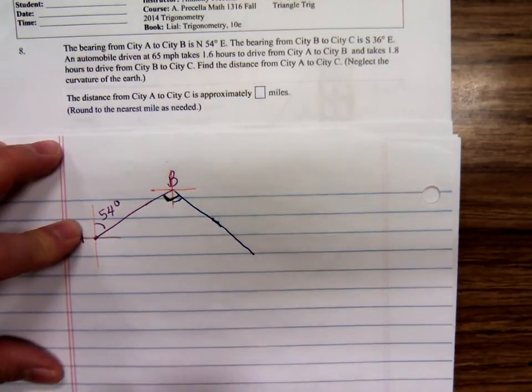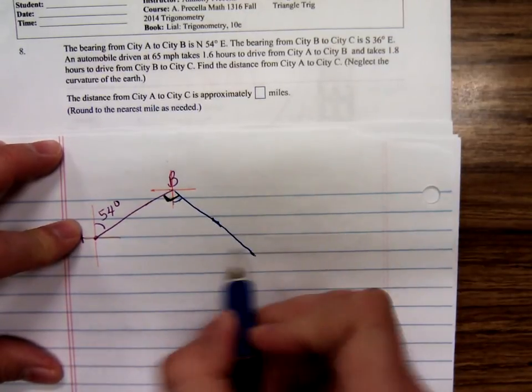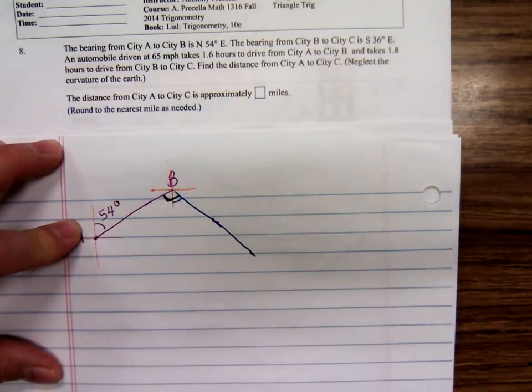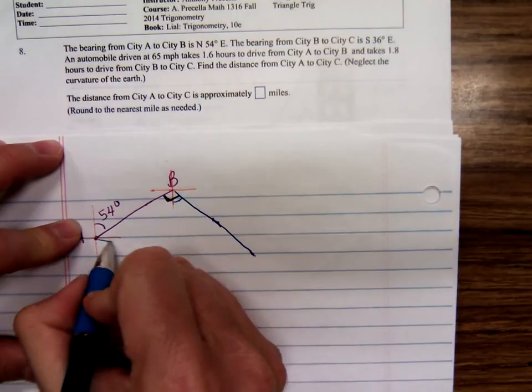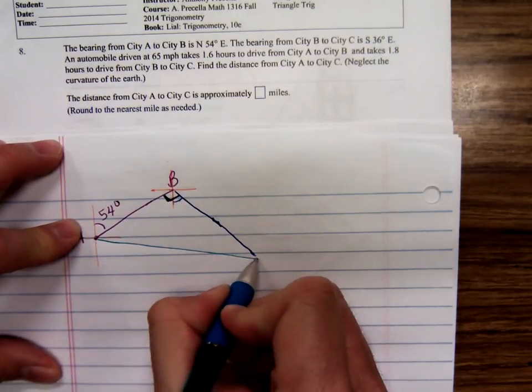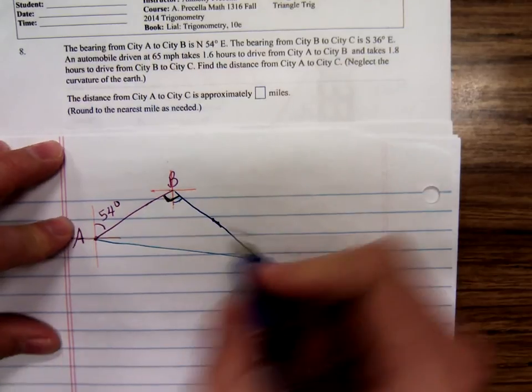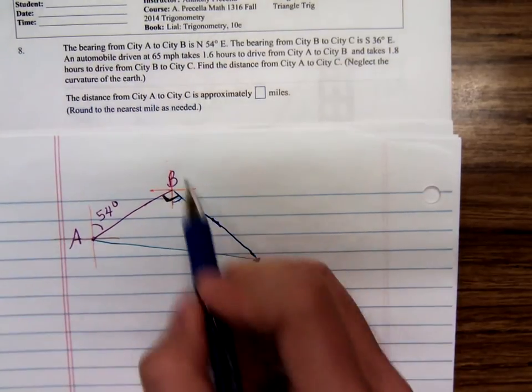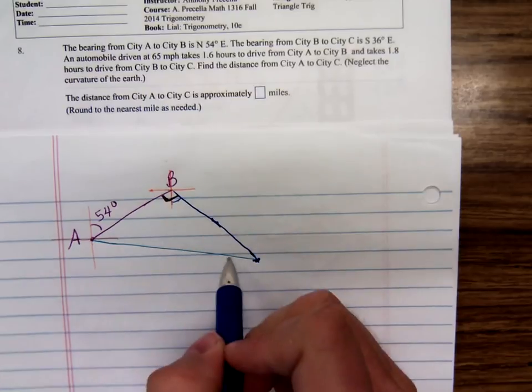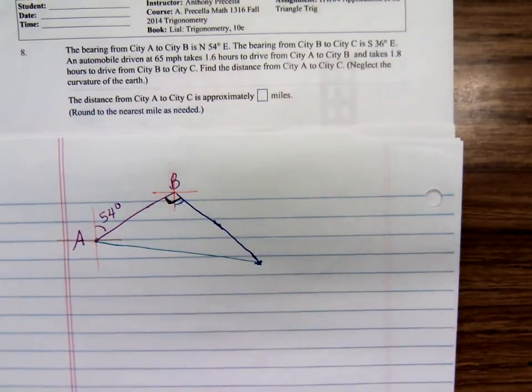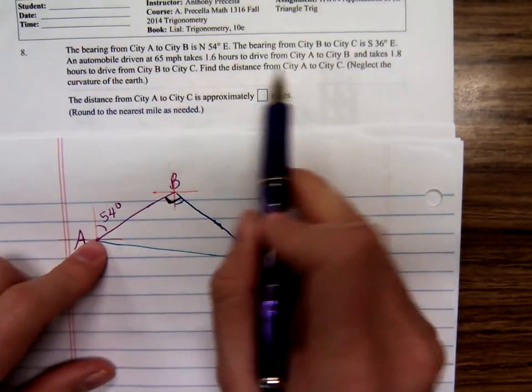Try to draw it like that. So here's our triangle. Now let's label the sides. This first side, it was 1.6 hours going at 65 miles an hour.